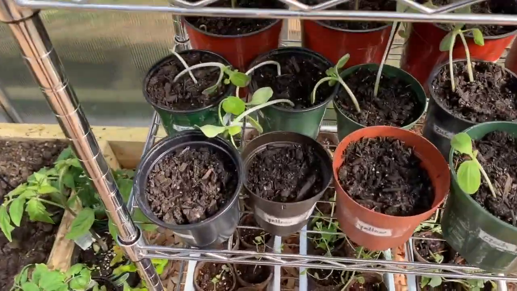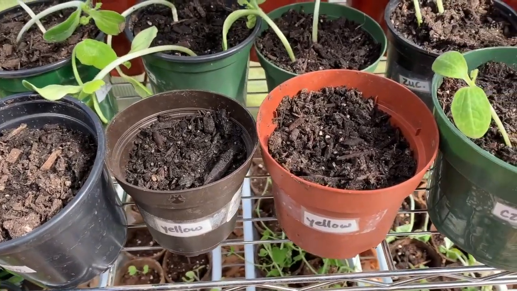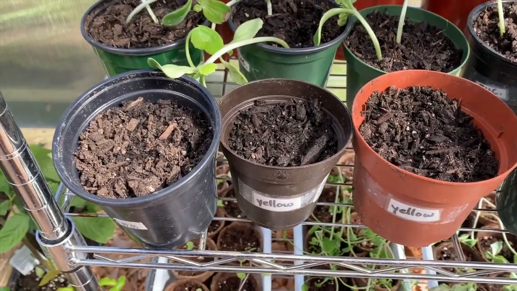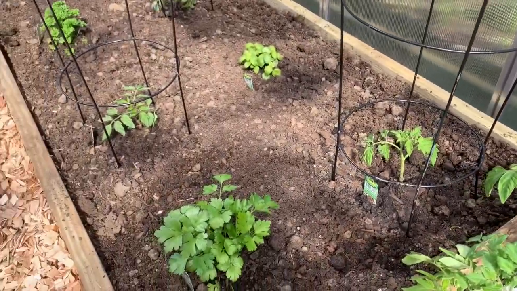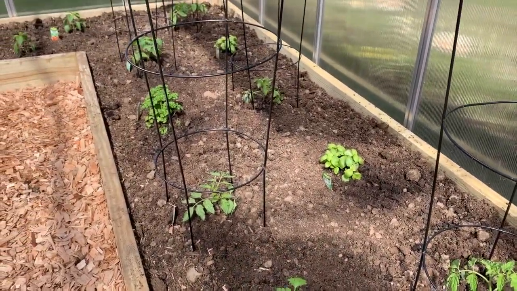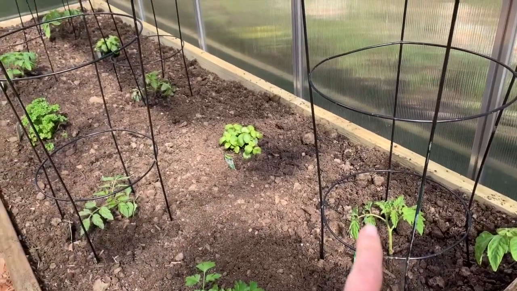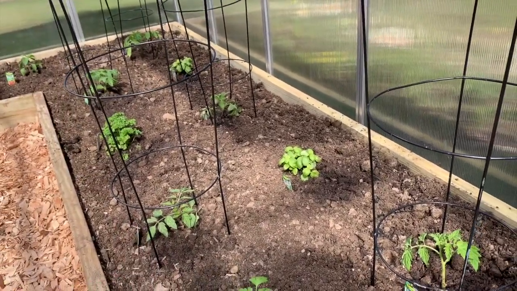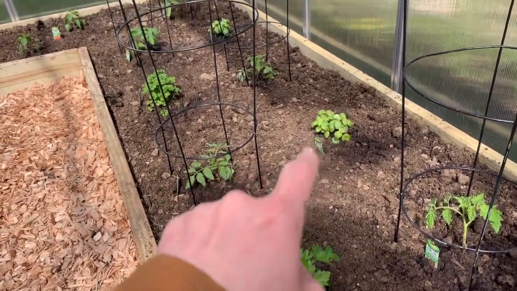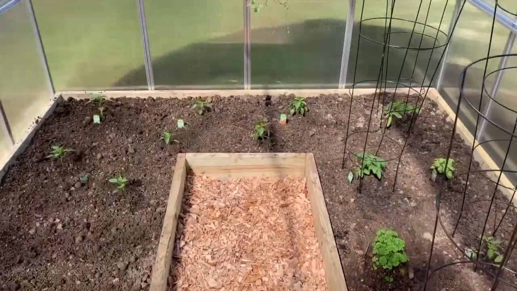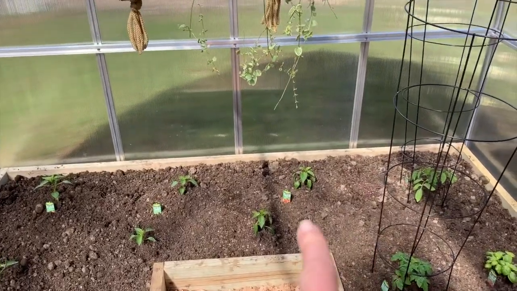You can see some of these empty pots. Those are the ones I already planted seeds in, and I'm hoping they're germinating. We also have some young plants over here growing. These guys inside the rings are tomato plants. We also have some parsley and basil. In the back over here, those are all peppers.